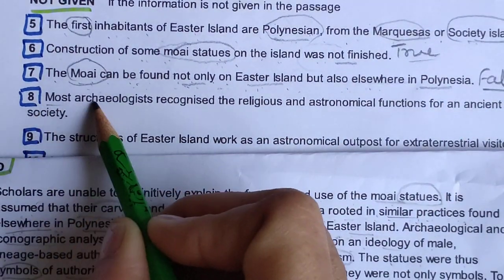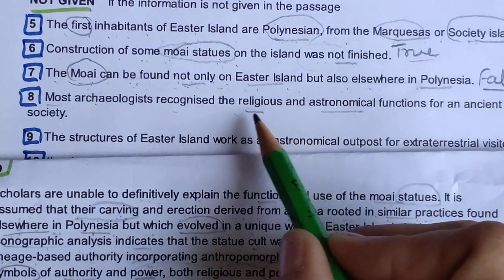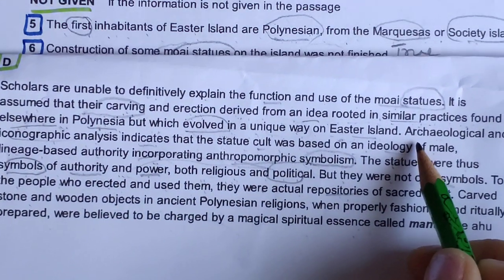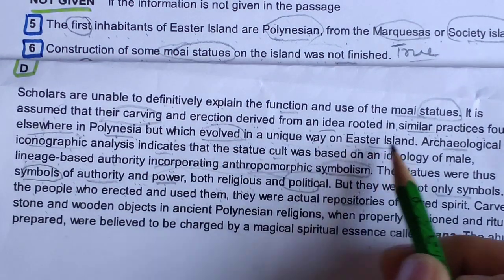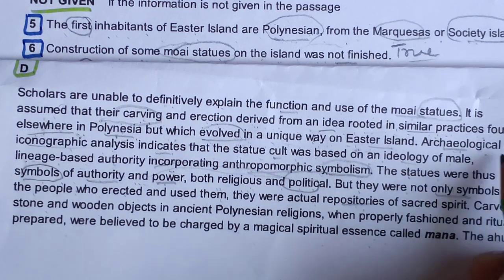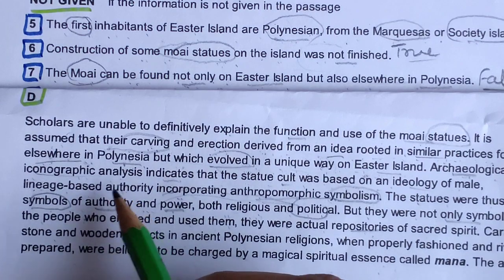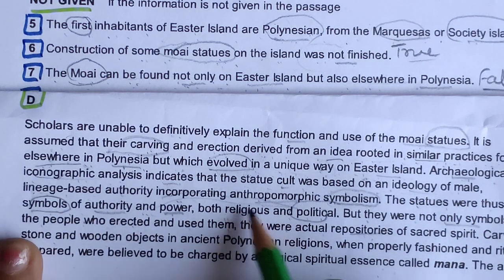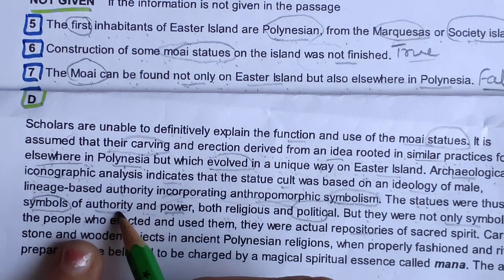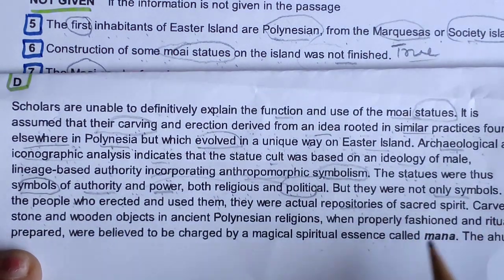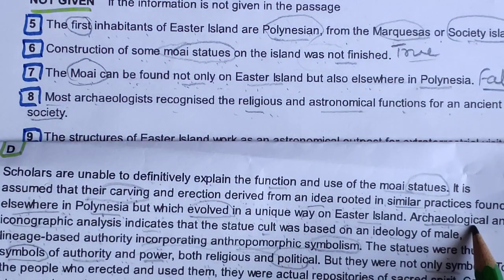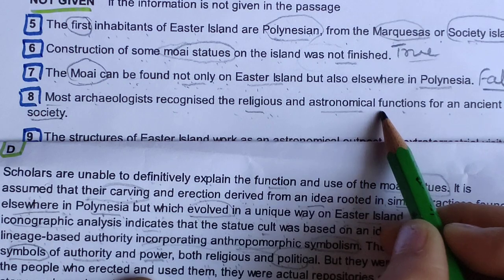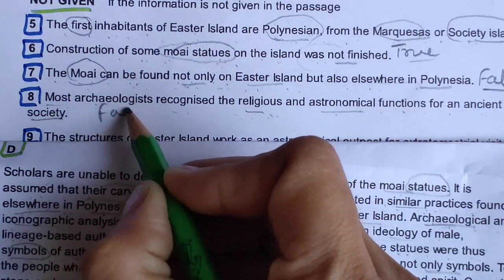Now coming to it: most archaeologists recognize the religious and astronomical function. So religious, we know it, functions of an ancient society. So here they are talking about archaeological words. So we have got this location, the 7th question here, and the 8th we can get it here. Archaeological and iconographic analysis indicate the statue cult was based on an ideology of male authority. The statues were the symbols of authority and power and religion, but they were not only symbols. Most archaeological analysis, yes, this we have got, recognize the religious, so religious is there, but astronomical functions for an ancient society, this is not given, so I will put it false.